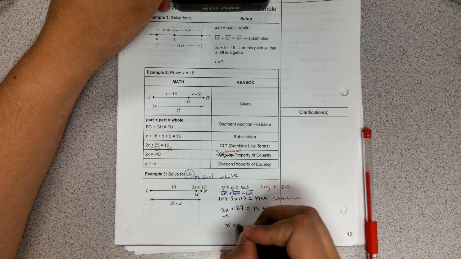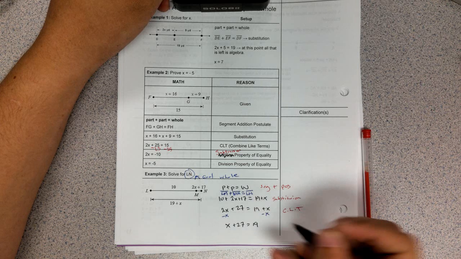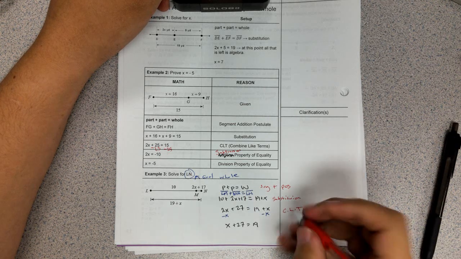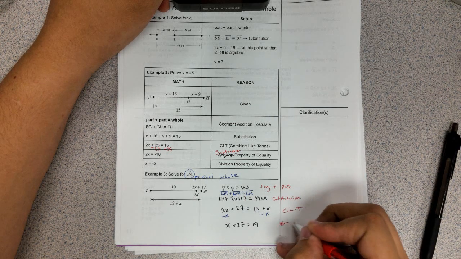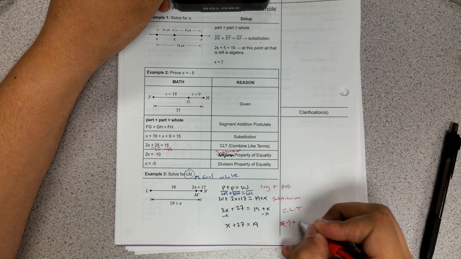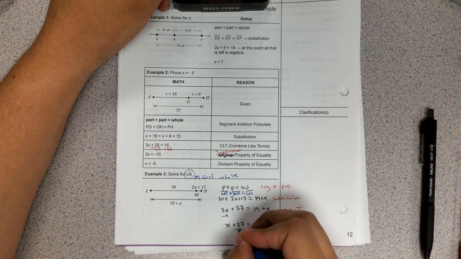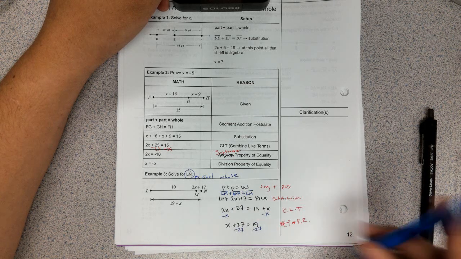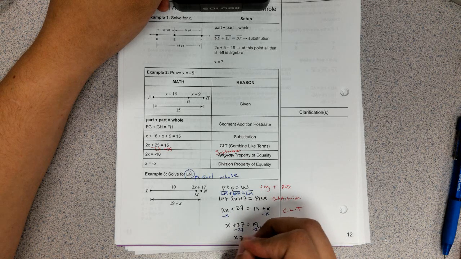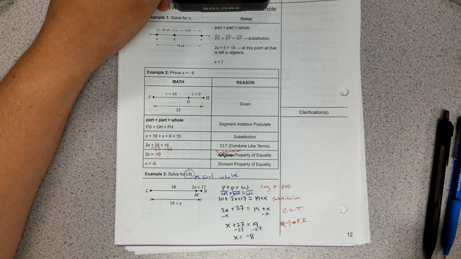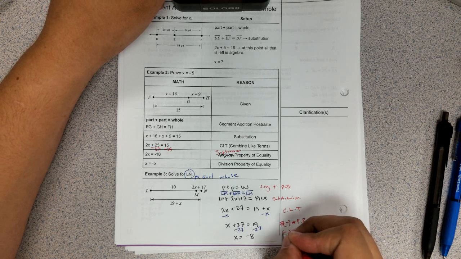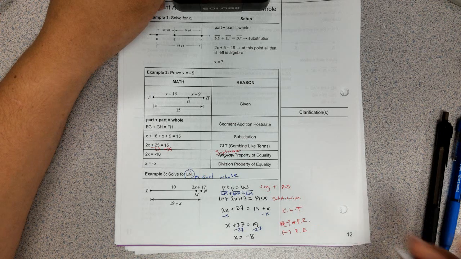I'm left with x plus 27 is equal to 19. That is the substitution property of equality. Then I subtract 27 from both sides, and I'm left with x equals negative 8, which again is the subtraction property of equality.